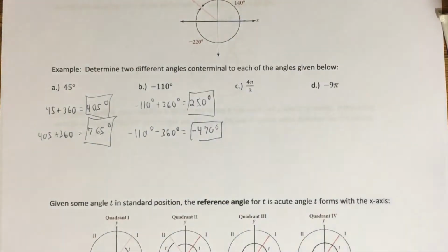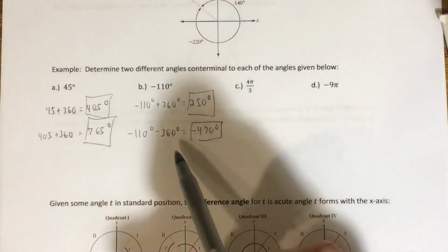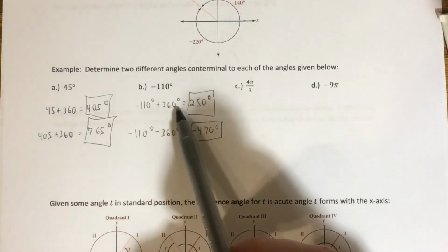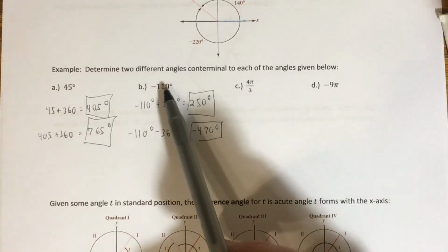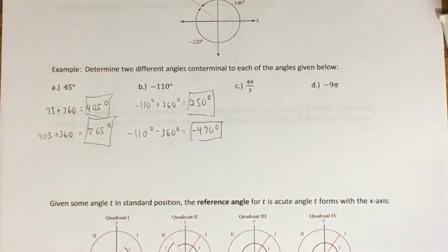Okay. For a question like this, if I gave this question to 10 different people, I could get 10 different answers, because again, I could add 360 any number of times to this, or I could subtract 360 any number of times from this and still get angles that are coterminal to what I started from. So in other words, any given angle has an infinite number of angles that are coterminal to it. It just depends on how many times you want to add or subtract 360 degrees.